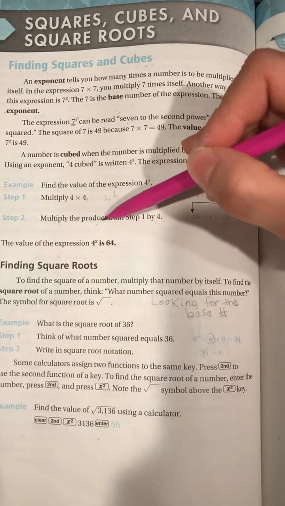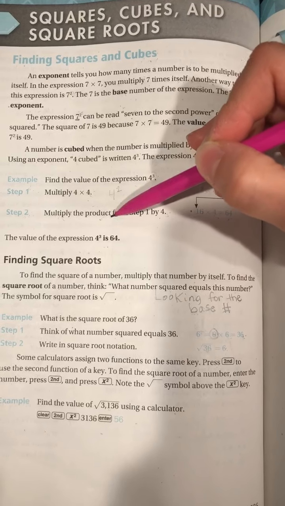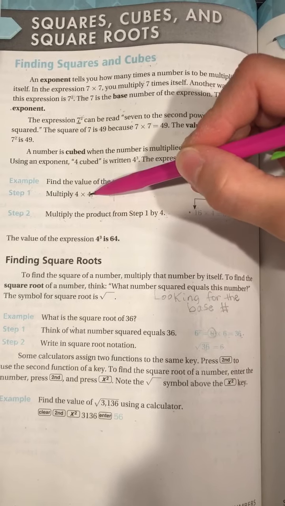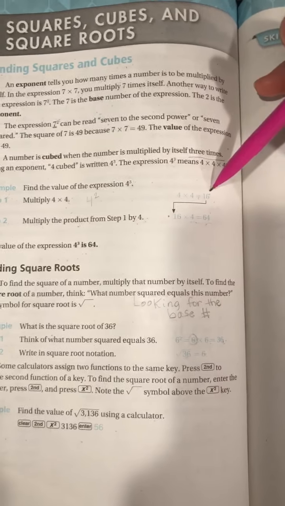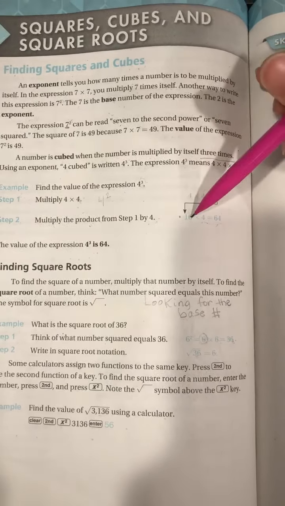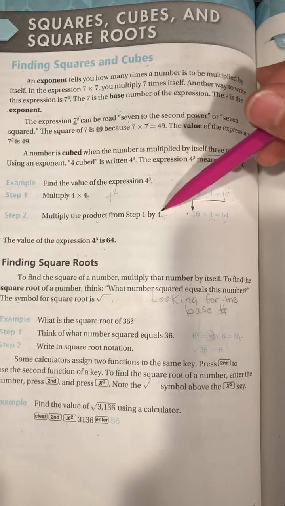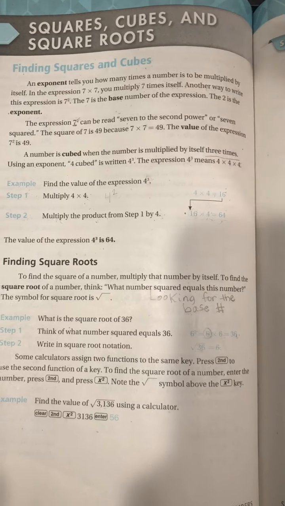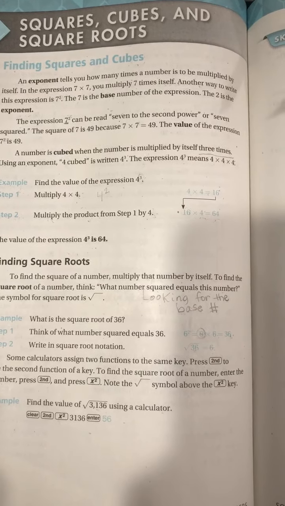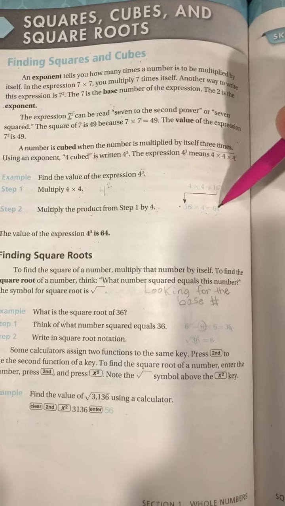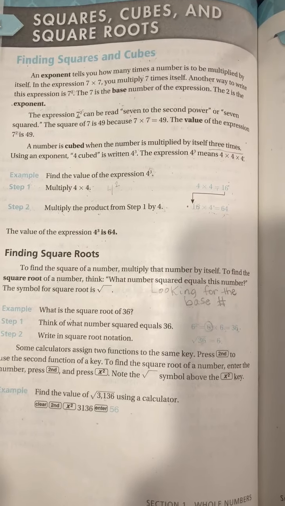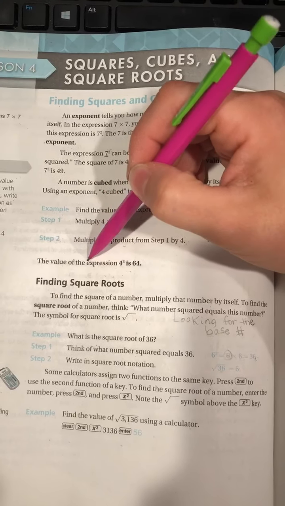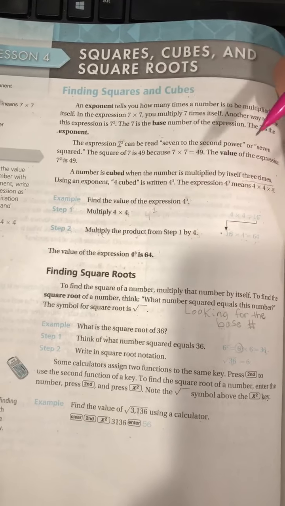Once I know the product, remember the product is an answer to a multiplication problem. Once I know the product of 4 times 4, which is 16, I take that product and I multiply again by 4. Now I've multiplied 4 by itself 3 times. So 16 times 4 equals 64. So here they've written it for us. The value of the expression 4 cubed is 64.